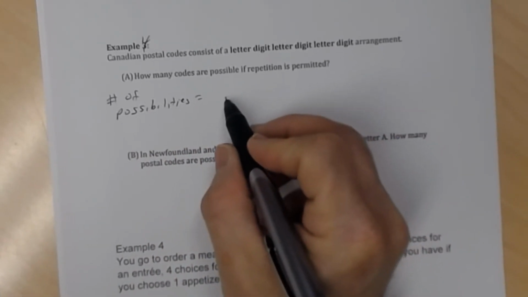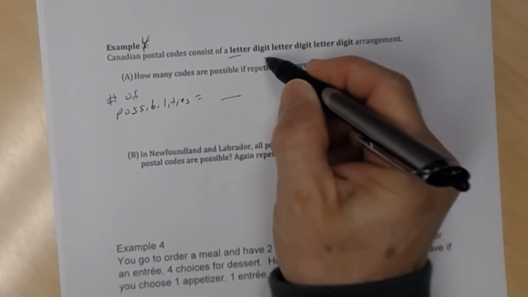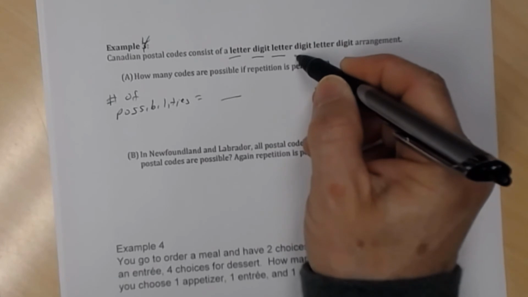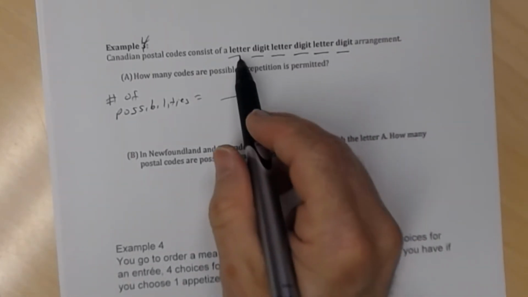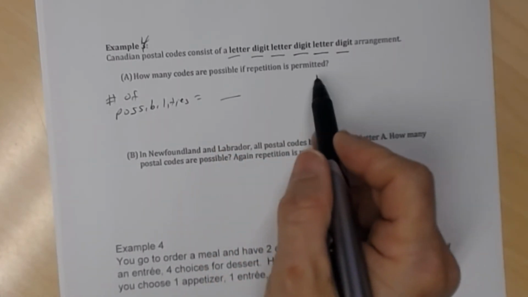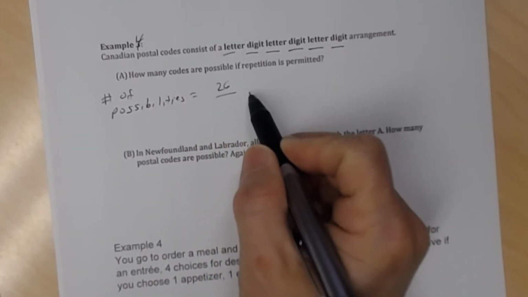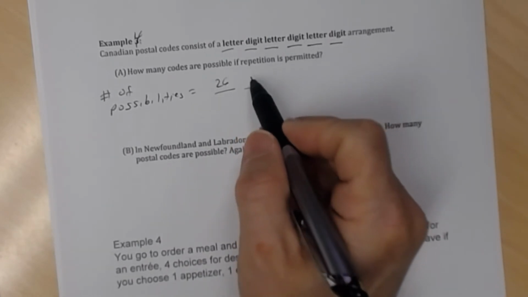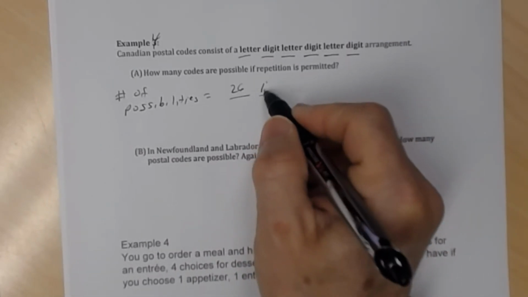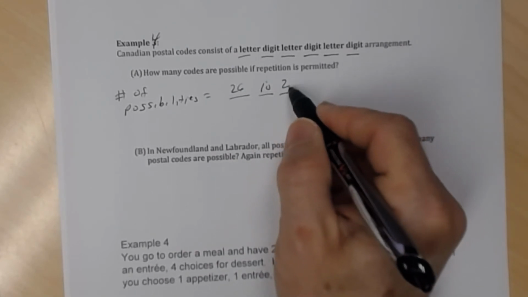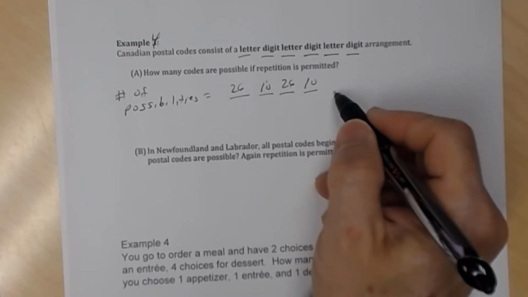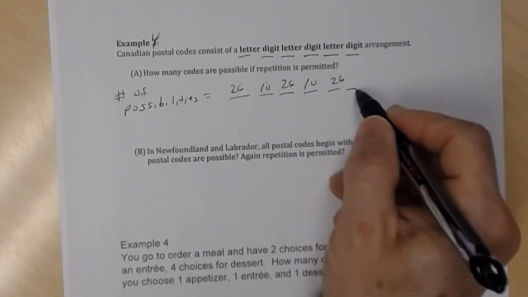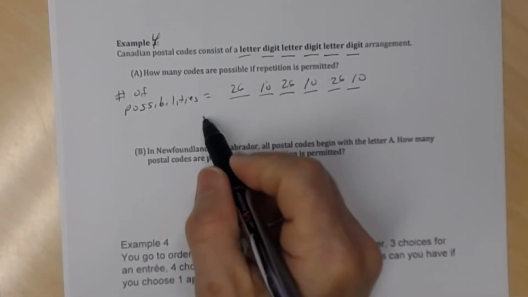will equal. The first one's a letter, second one's a digit, third one's a letter, next a digit, next a letter, next a digit, right? Let's do the first one. It's a letter. Repetitions are permitted. How many are there? 26. Next one's a digit. How many possibilities? 10. Next one's a letter, 26. Next, a digit, 10. Next, a letter, 26. Next, a digit, 10. And if you multiply that out, that's kind of the same number here, isn't it?